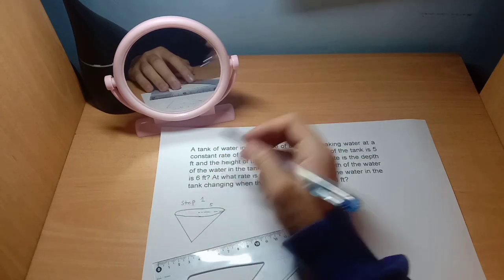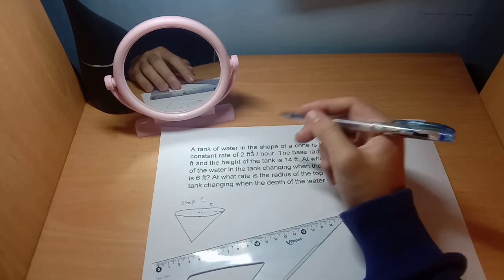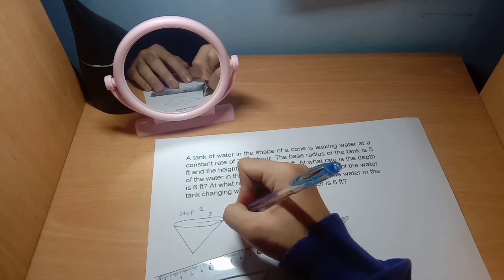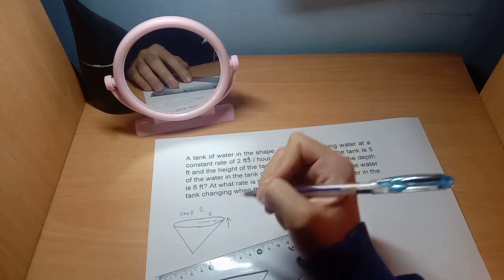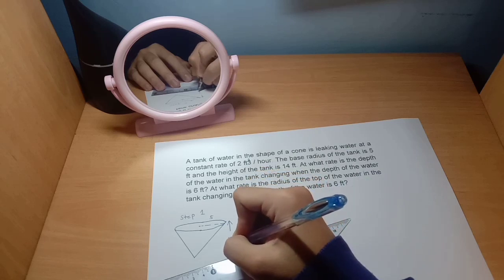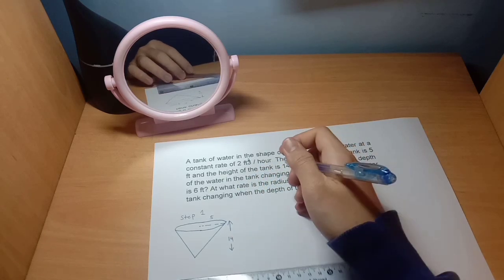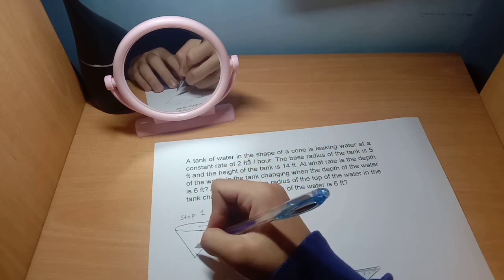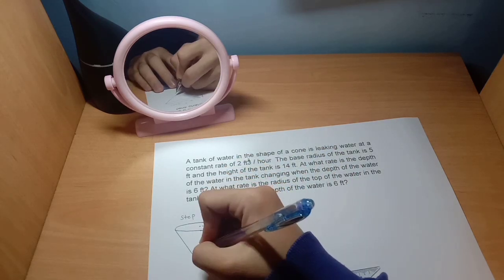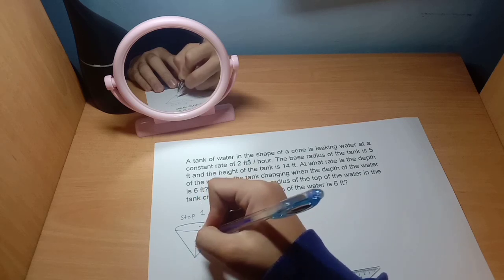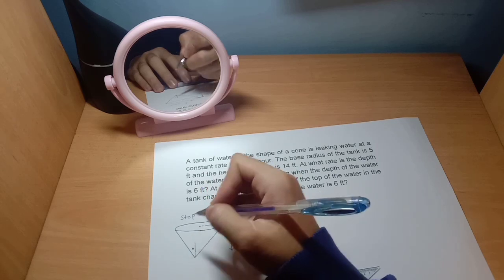This whole height of the tank will be 14, and this part has the height that we are looking for.